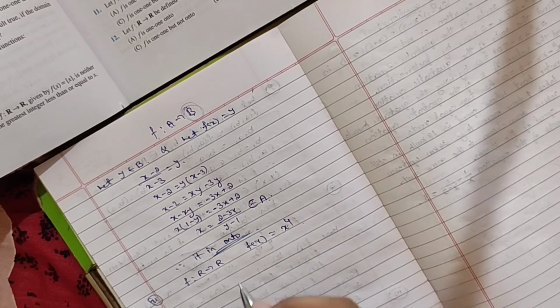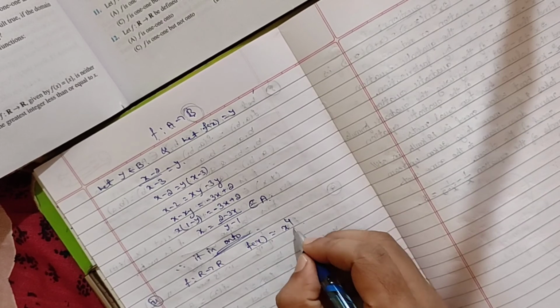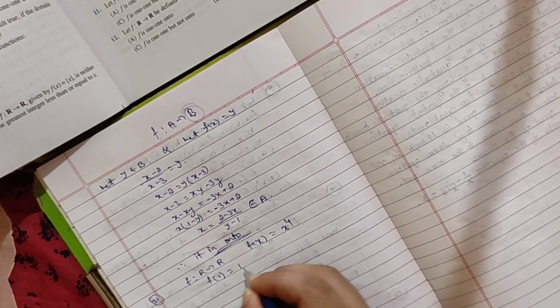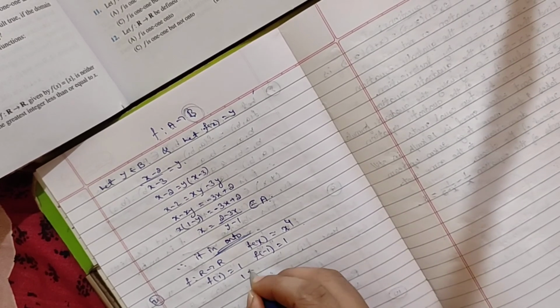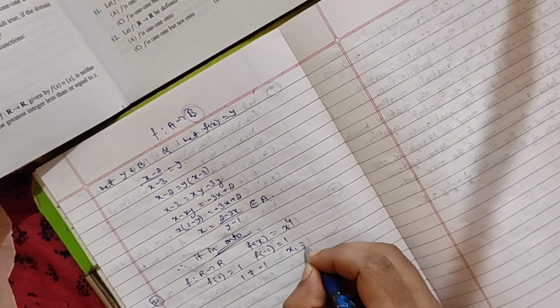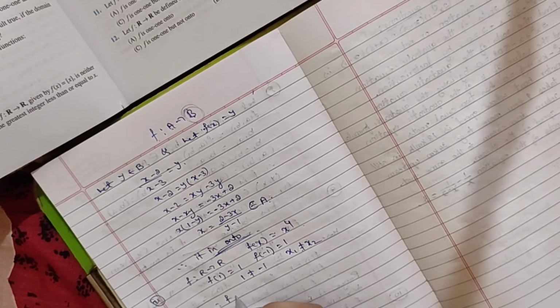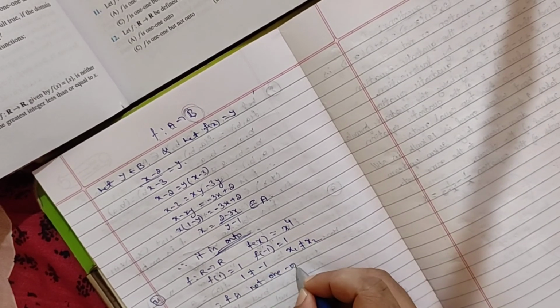Okay, we can check now. So here the power is 4. It means if you take x equals 1, we get 1, and f of minus 1 also gives 1. So 1 is not equal to minus 1. It means x1 is not equal to x2. Clearly we can say x1 is not equal to x2. Therefore f is not a one-one function.